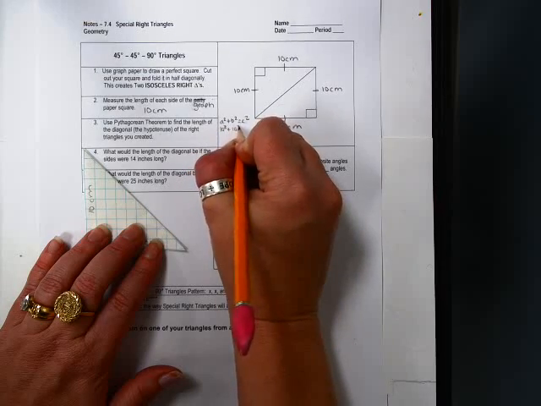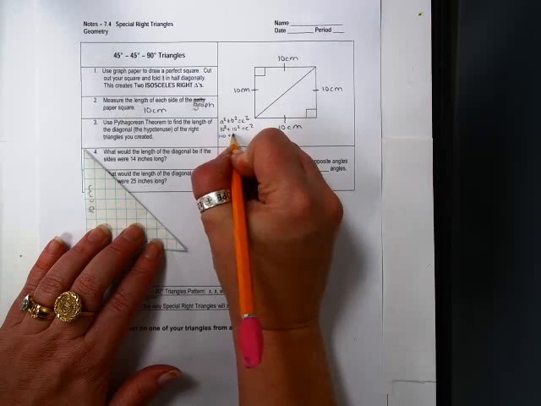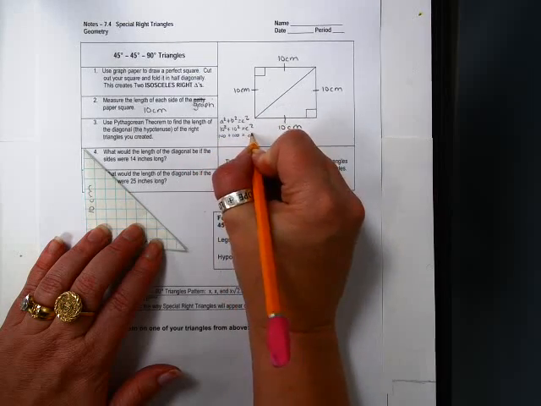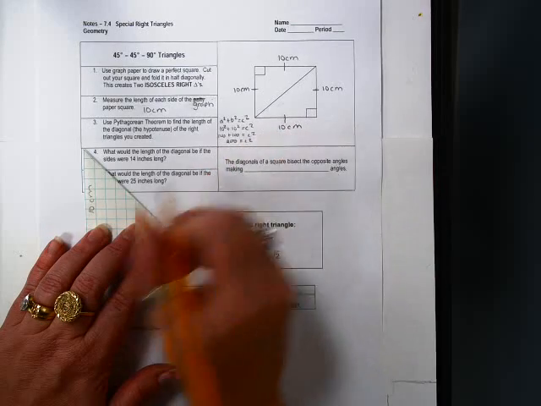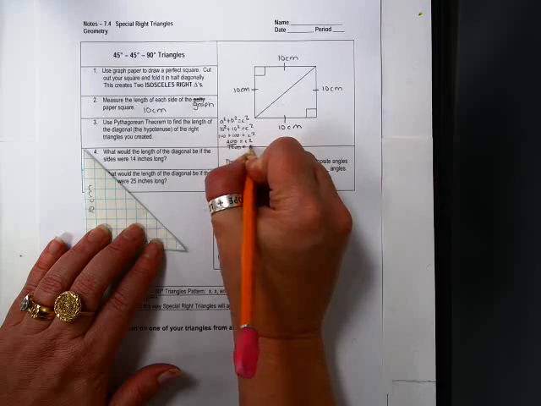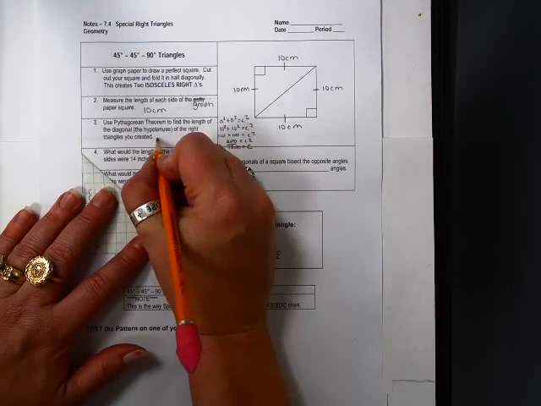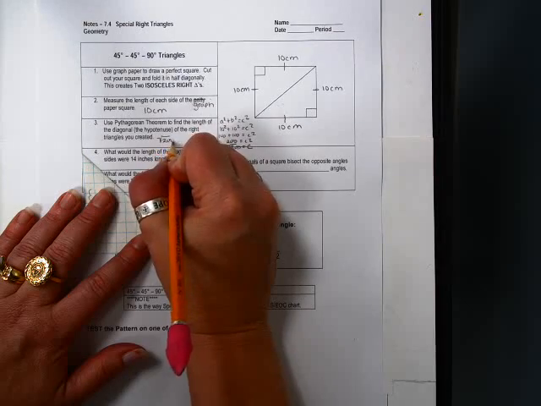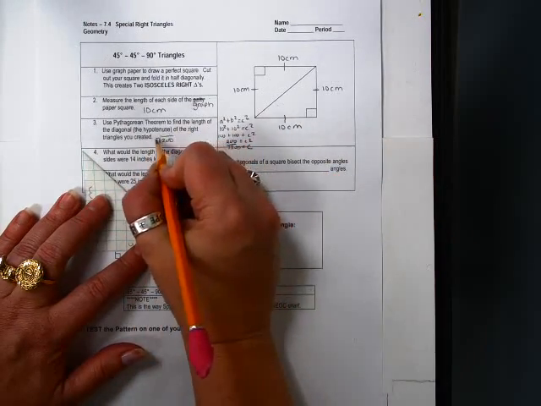So that's 10 squared plus 10 squared equals c squared. That's 100 plus 100 equals c squared. That's 200 equals c squared. So the square root of 200 equals c.